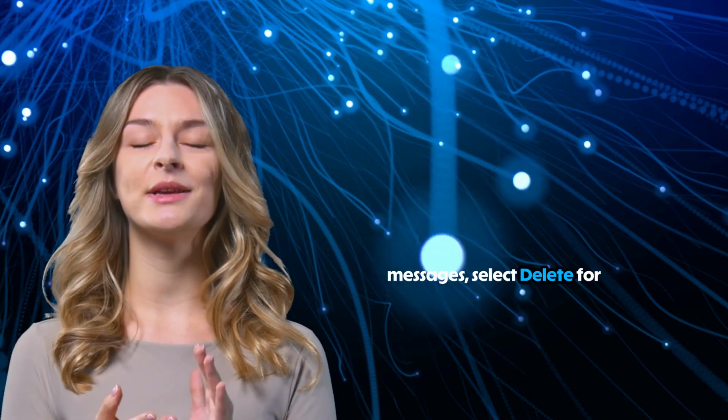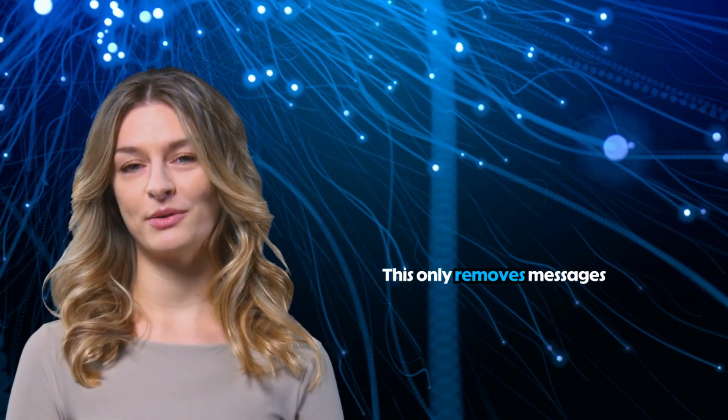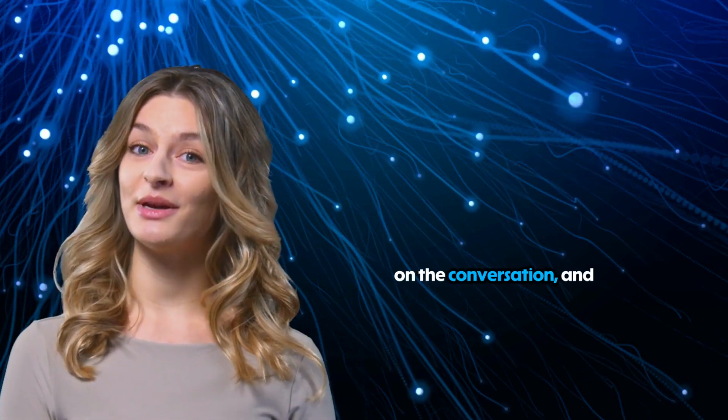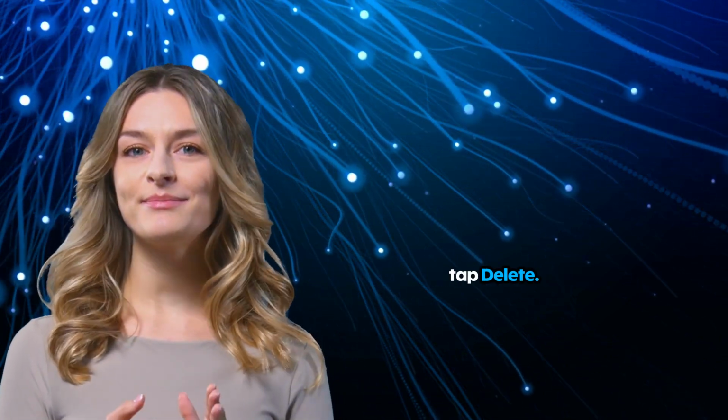Step 5. For older messages, select Delete for me. This only removes messages from your device. Step 6. To delete entire chats, go to Chats tab, swipe left on the conversation and tap Delete.